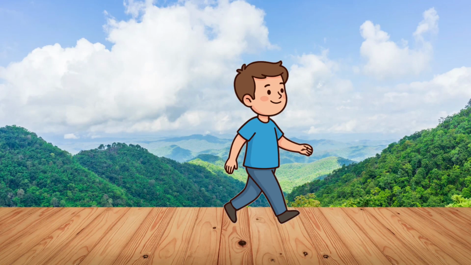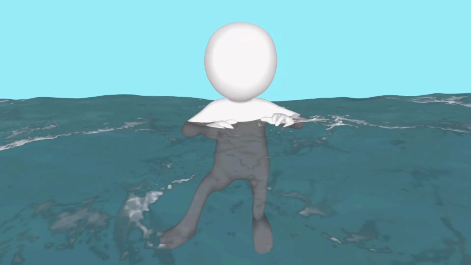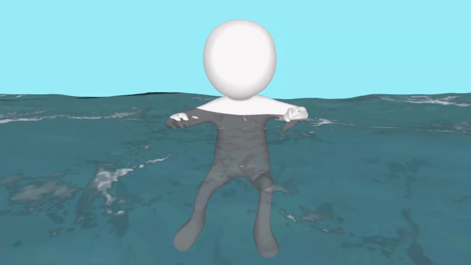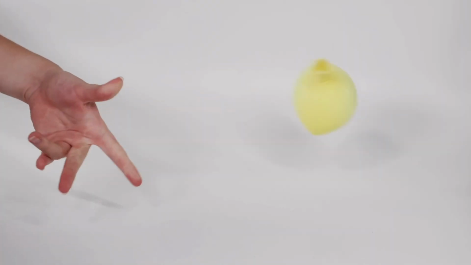This law explains how we walk. You push backward on the ground with your foot. The ground pushes you forward. Without that reaction force, you wouldn't move at all. It explains swimming. You push water backward. Water pushes you forward. It explains why a balloon zips around when you let go. The air rushes out the back, and the balloon is pushed forward in response.